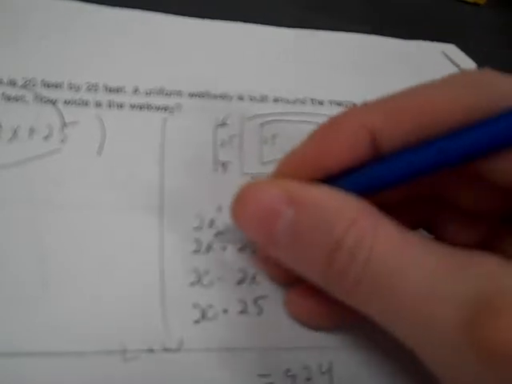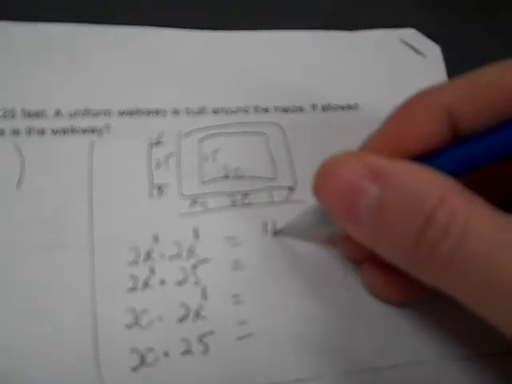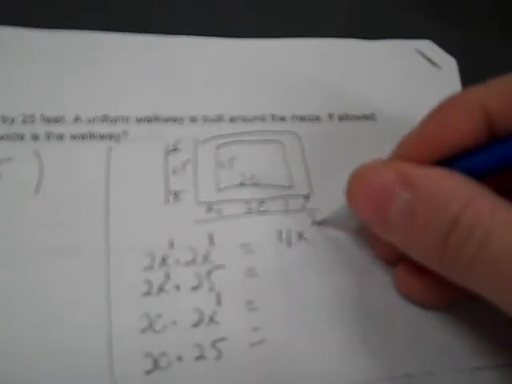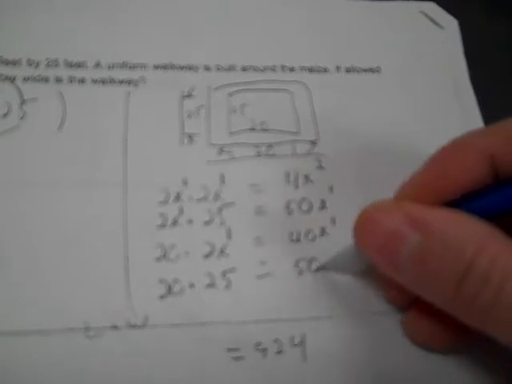Okay, 1, 1, 1, nothing, nothing, 1, nothing. So 2 times 2 is 4, and then for the x's, 1 plus 1 is 2. 2 times 25 is 50, and then just the x to the first power. 20 times 2 is 40 with the x to the first, and then 20 times 25 is 500.